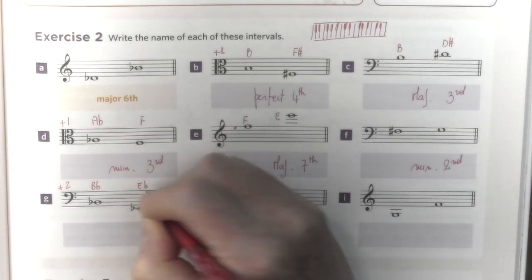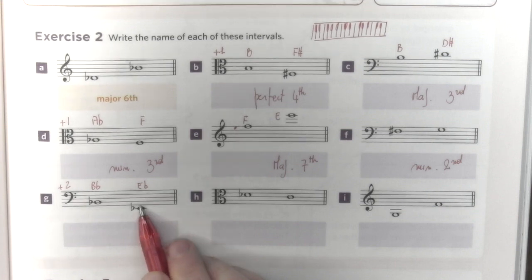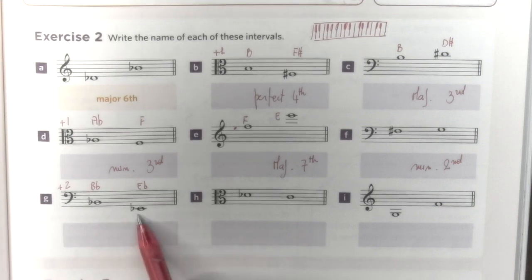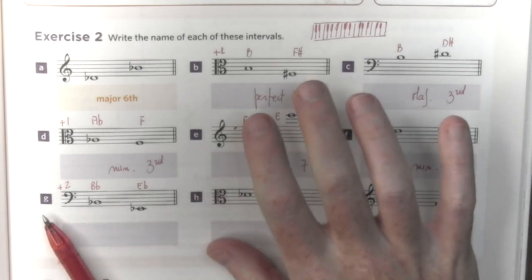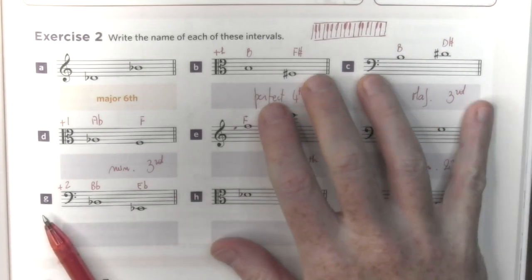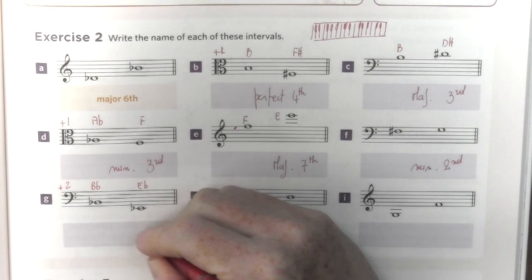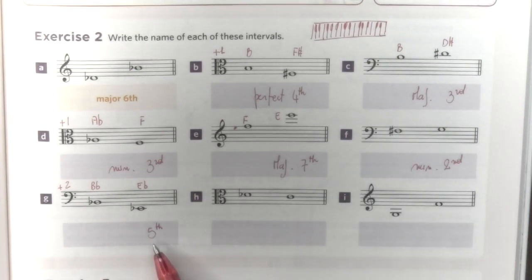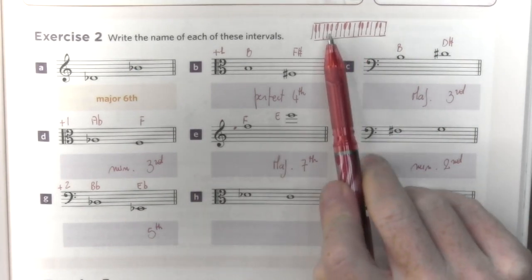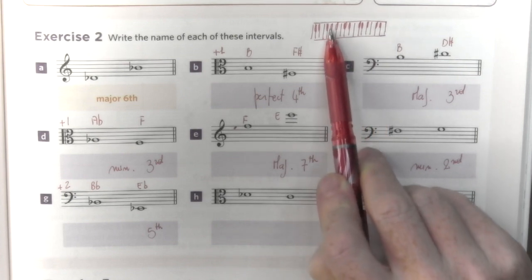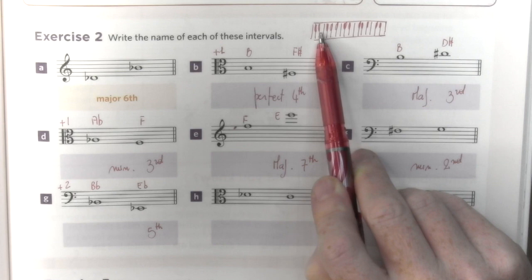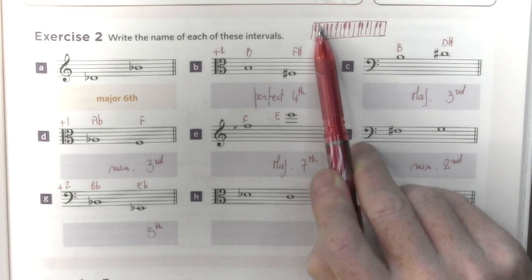E flat, because this is do flat plus 2 becomes mi flat. Si mi is a fifth. Si, la, sol, fa, mi, a fifth. Now a perfect fifth is 3 tones and a half. So from B flat, 1, 2, 3 and a half.